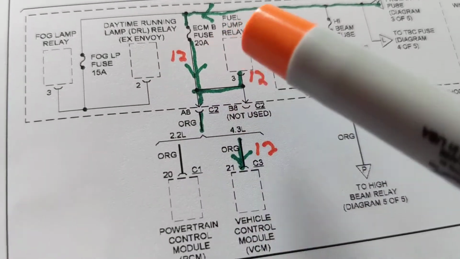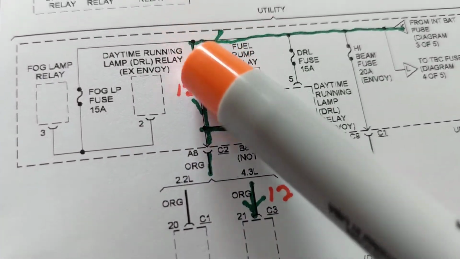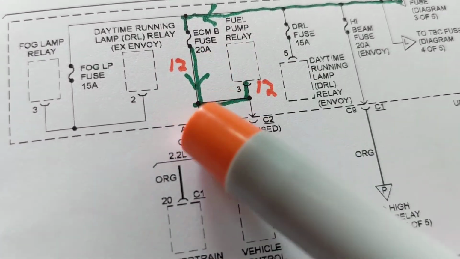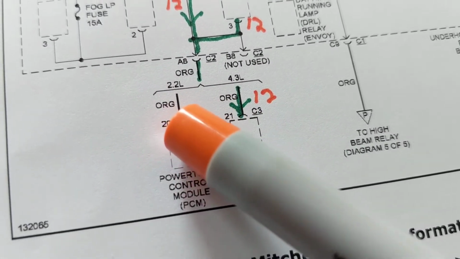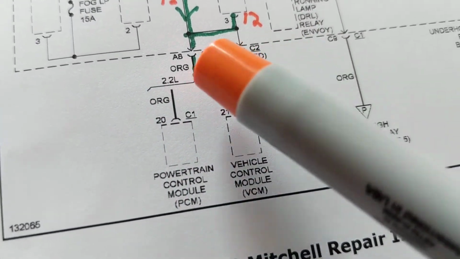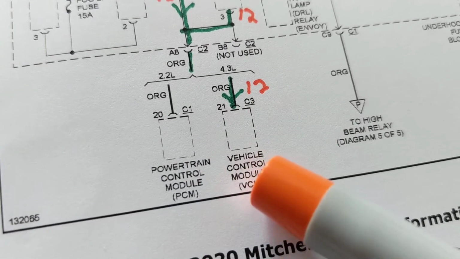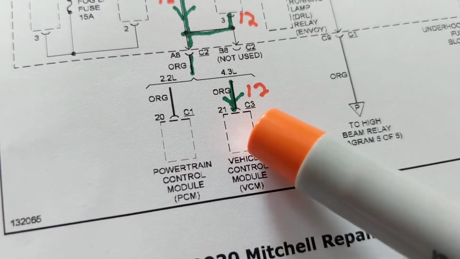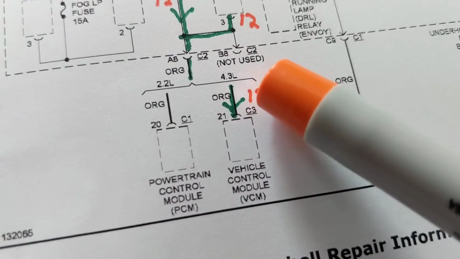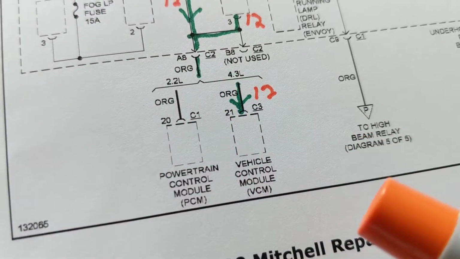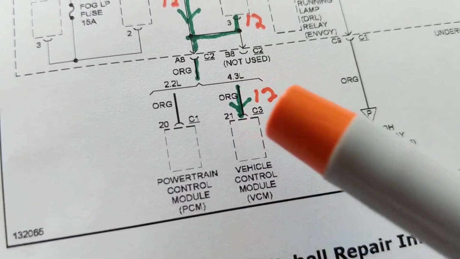Okay. What else? Well, it feeds this one, and also at the same time, depending if you have 2.2 liter or 4.3 liter, it's going to the module, the computer. Which pin? Pin 21. Which connector? C3.